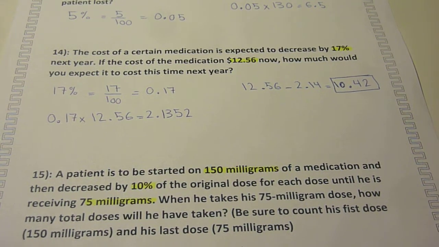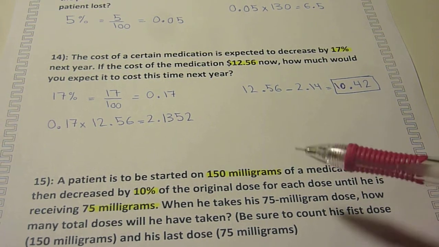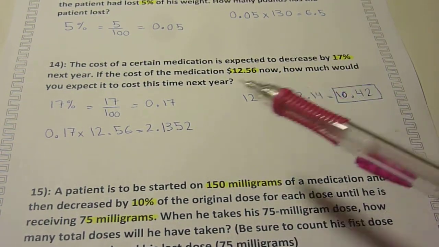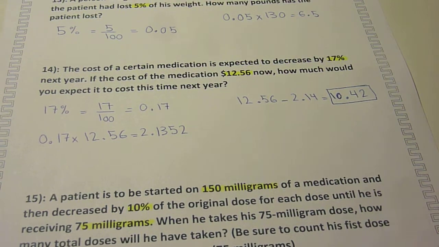Question number 14 says, the cost of a certain medication is expected to decrease by 17% next year. If the cost of medication is 12.56 now, how much would you expect it to cost this time next year? You're going to take 17%, convert it to a decimal number, which is 0.17, and then you're going to multiply 0.17 by 12.56, which is 2.1352.